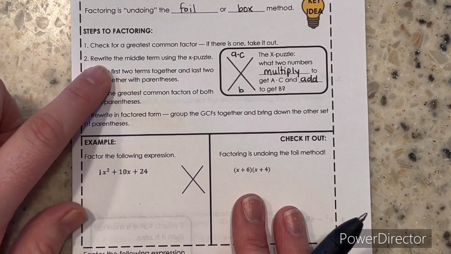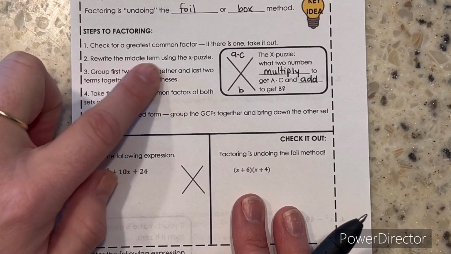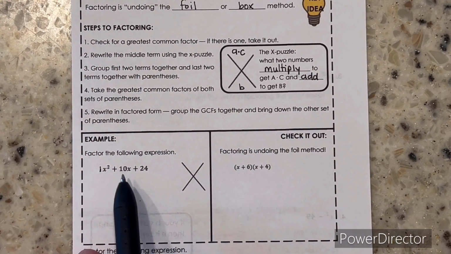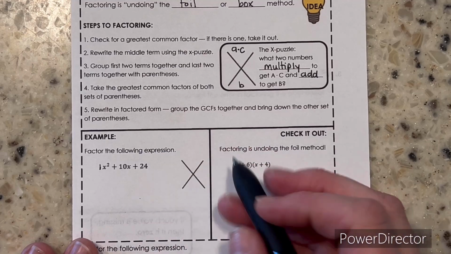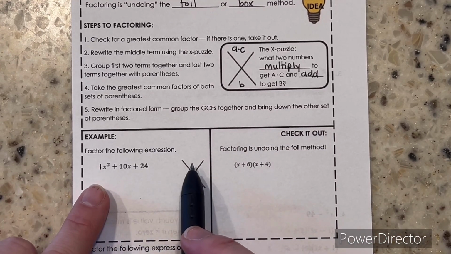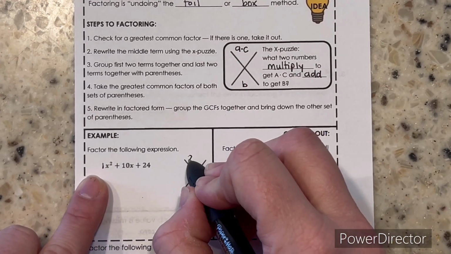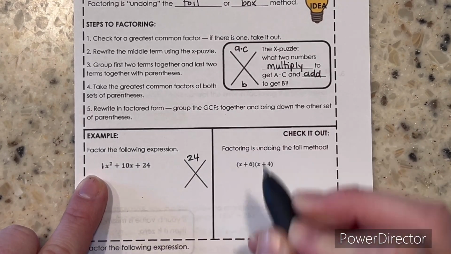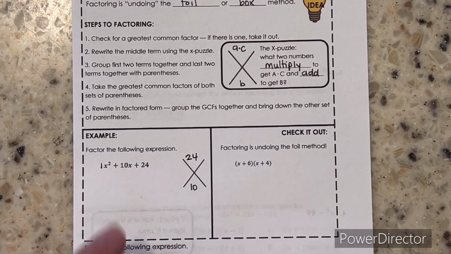Number 2 is rewrite the middle term using the X puzzle. So here's where the X puzzle comes in. We are trying to break up this middle term right here. So I need to figure out my X puzzle. Remember, it's A times C in the top, so this is going to be 1 times 24, so 24 in the top. Your B value is that 10 right there, so 10 in the bottom.